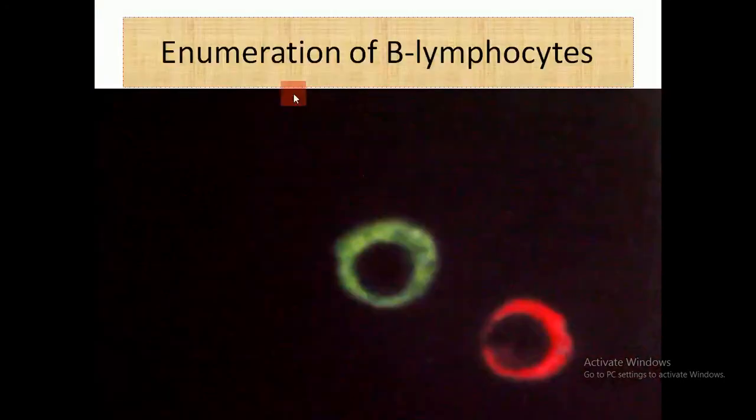Second function, the enumeration of the B lymphocytes. As you know, the B lymphocyte has antibodies on its cell surface, and then we add to it the conjugate, and this is the direct immunofluorescence, and then examine under the fluorescent microscope, and we see the cell wall of the B lymphocyte will be apple green and fluoresce.